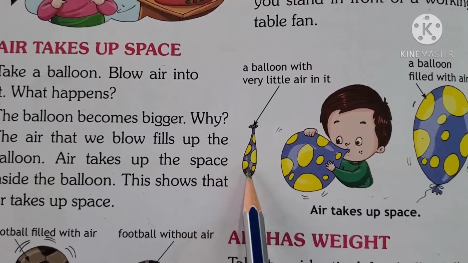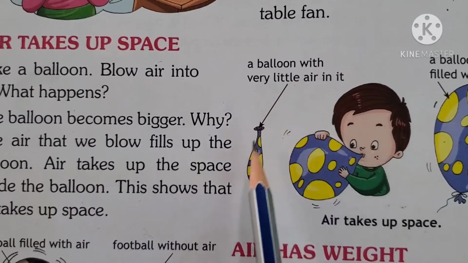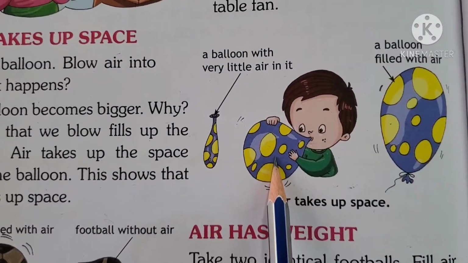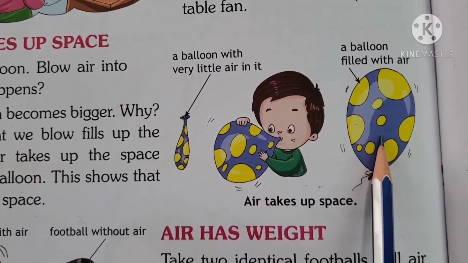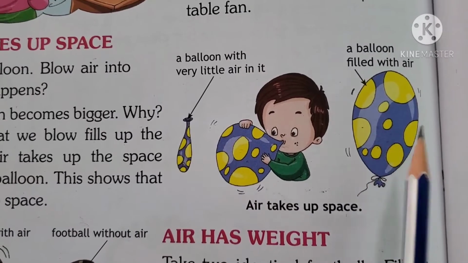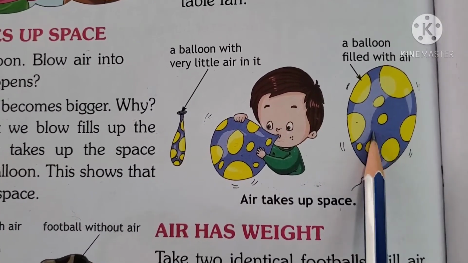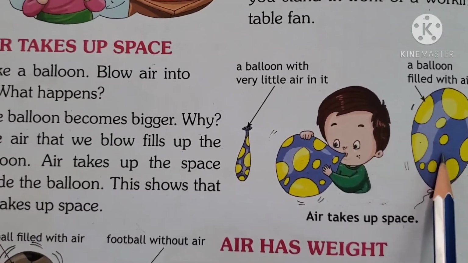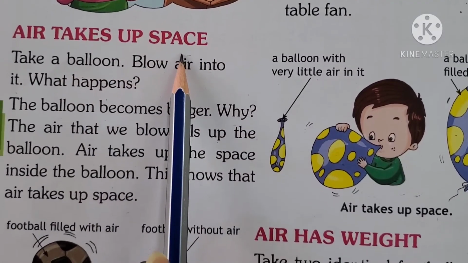First, the balloon was like this, a balloon with very little air in it. Then after this boy blows up the balloon with air, this is how it looks, because there is air inside it. And the air has taken space inside this balloon. Okay children, so with this we can come to know that air takes up space.